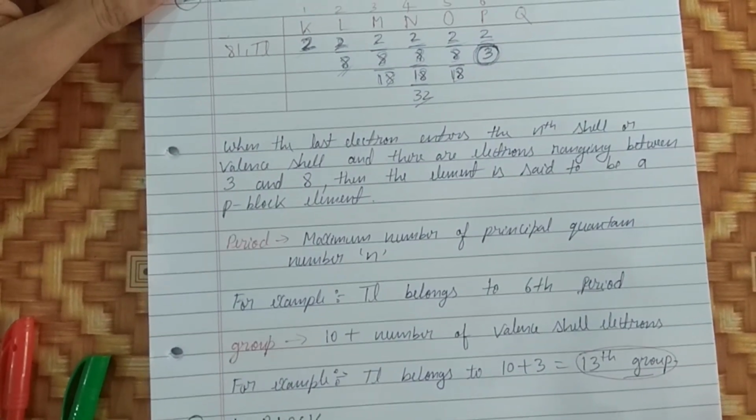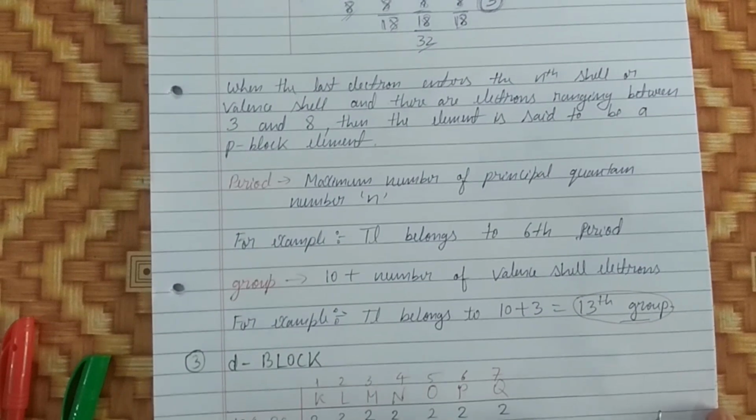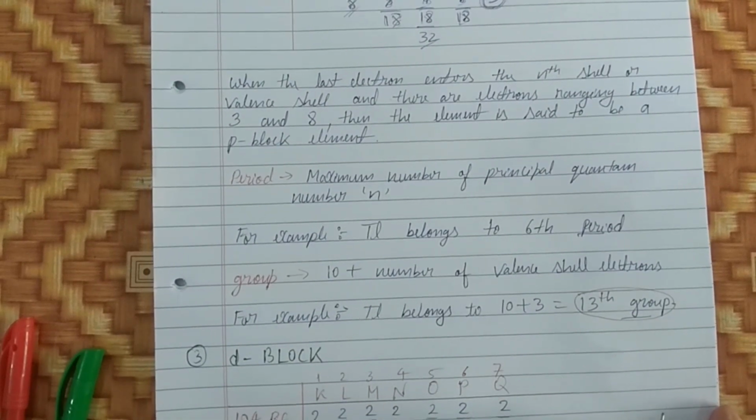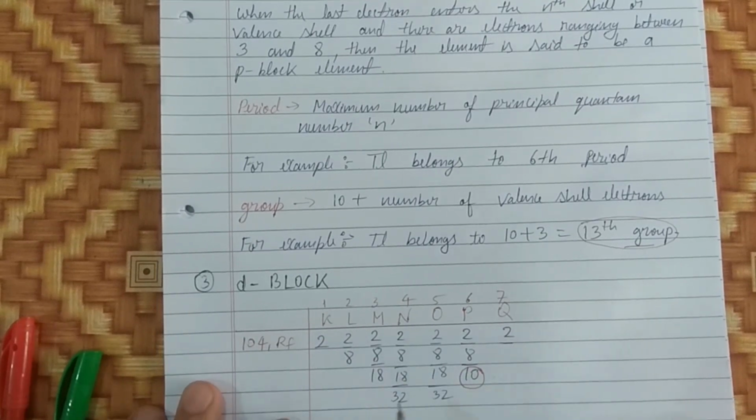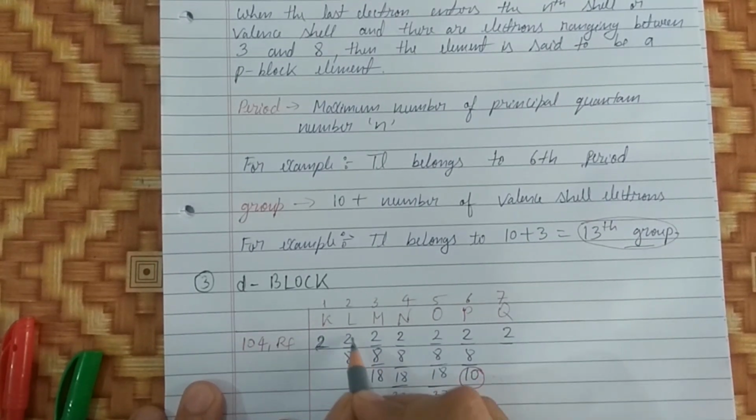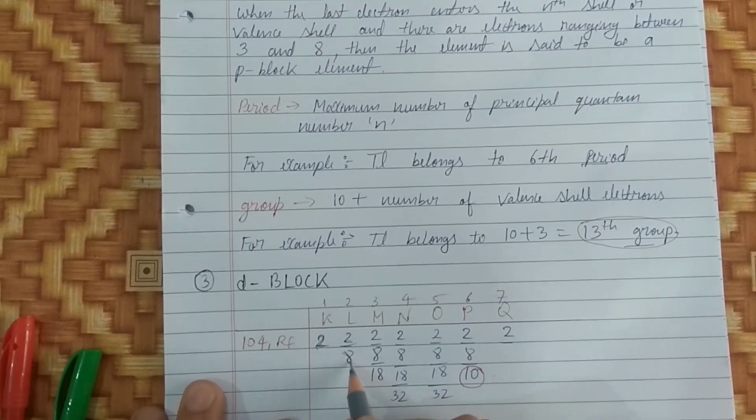Again we will see the electron configuration of Rutherfordium, atomic number 104. Again 2 electrons here, then 2 electrons here. We will check n-2, it's okay. We will check n-1, it's okay. Then we'll move up to 8 here. Then the octet rule will come into the picture. Then we'll move here, 2 electrons.